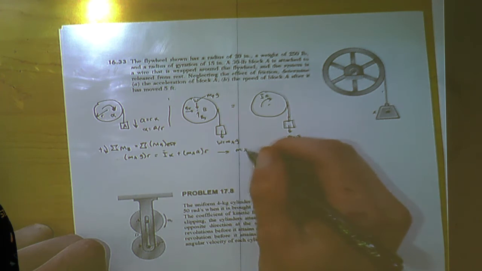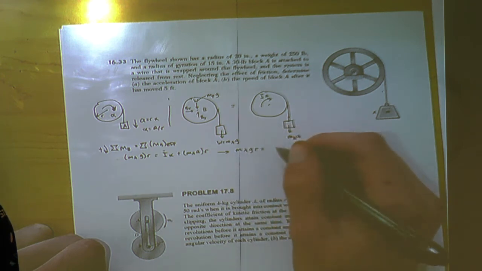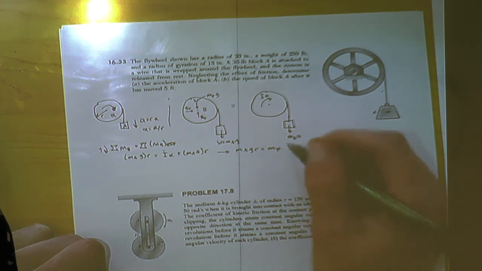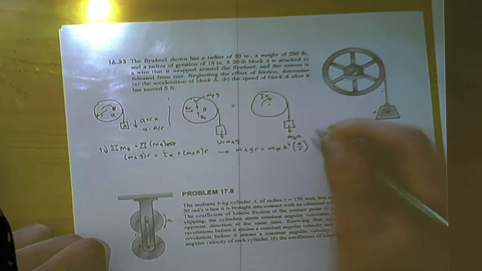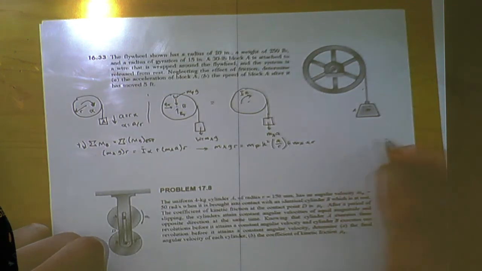So we solve MAGR equals M k squared A over R plus MA AR.